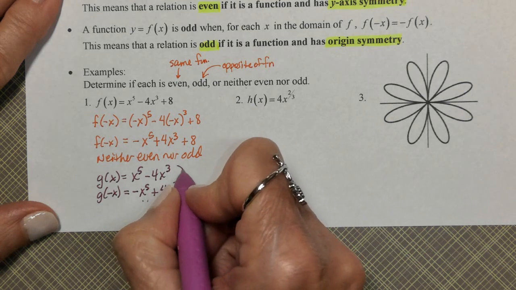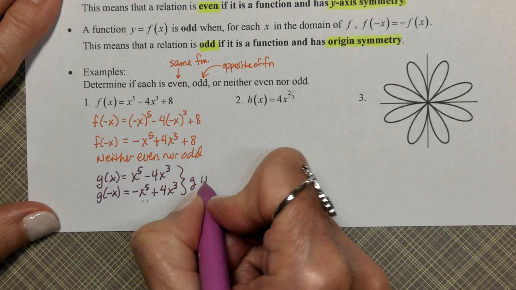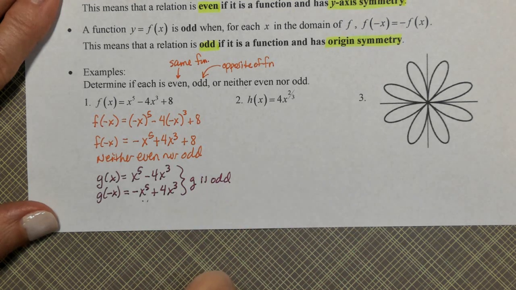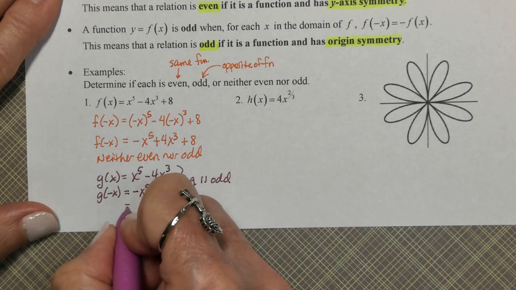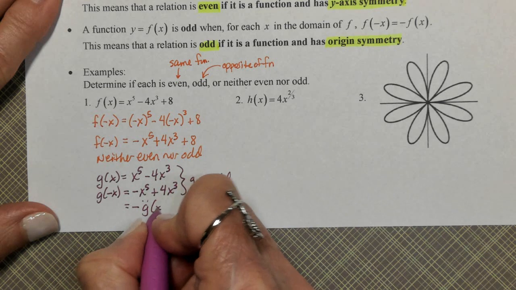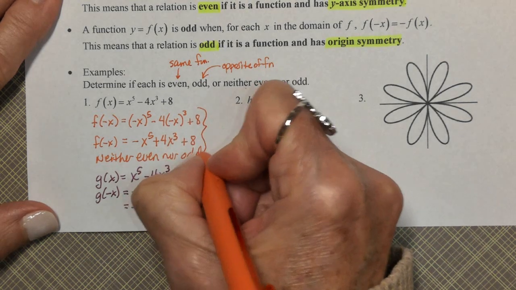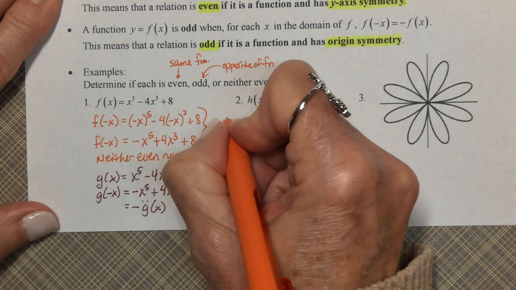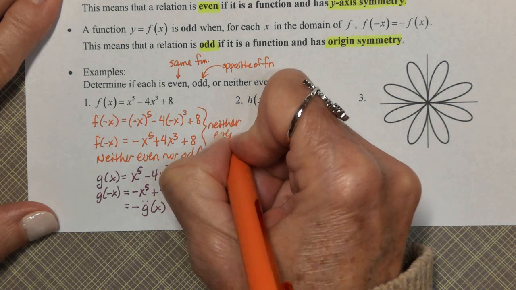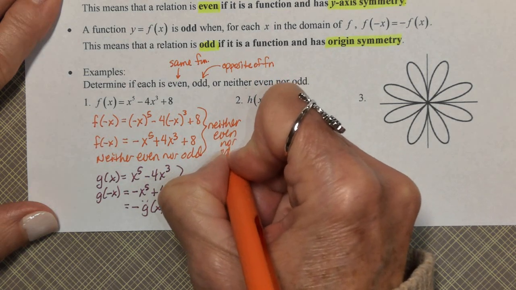So g is odd because it's the opposite sign. It's negative g of x. So g is odd there. But f, the one that we were given, is neither even nor odd. Neither one.